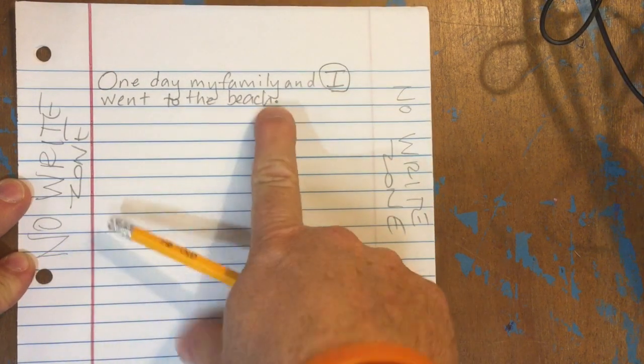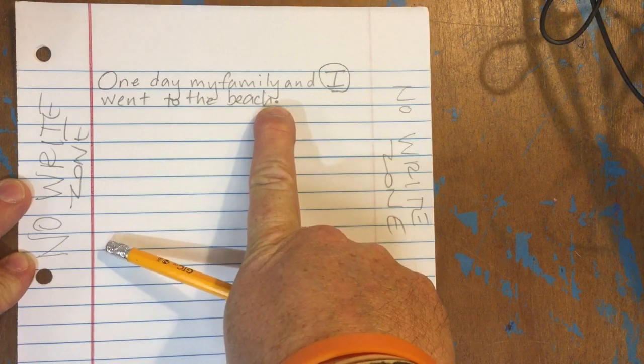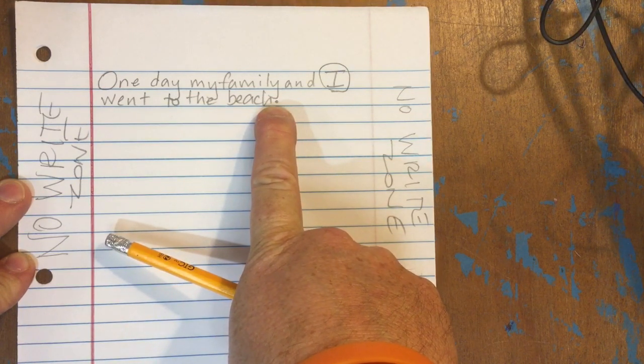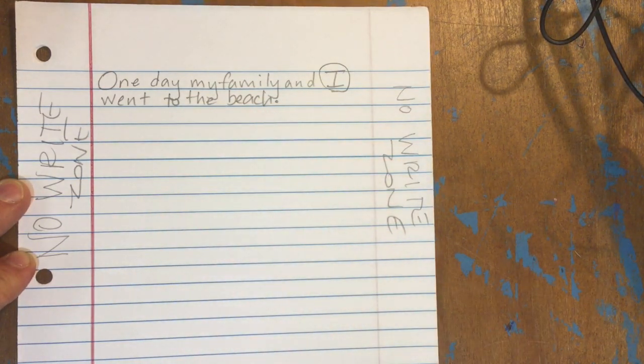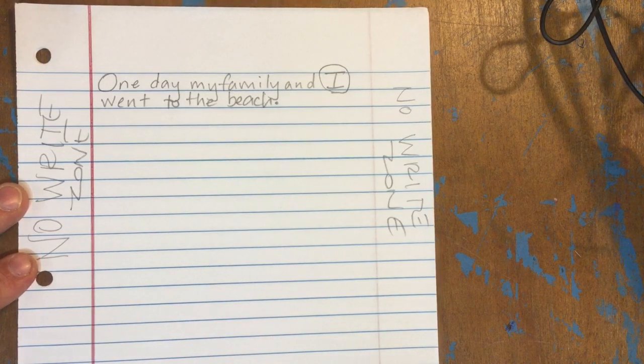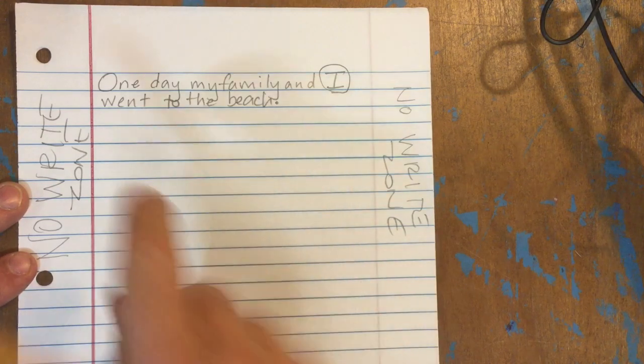We want to make sure that there's end punctuation on any sentence that's written. And again, we want to focus on trying to use a variety of sentences. So if they're going to be yelling or something, then they can use an exclamation point. If they're going to be asking a question, obviously we want them to be using a question mark. Let's see. Those are the big things.